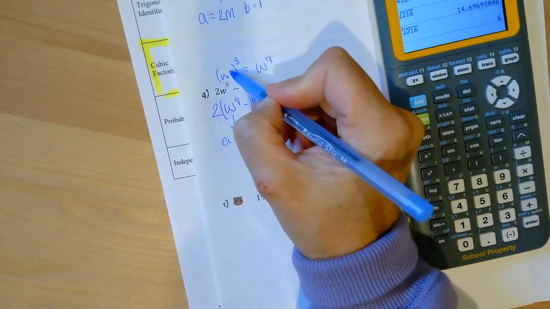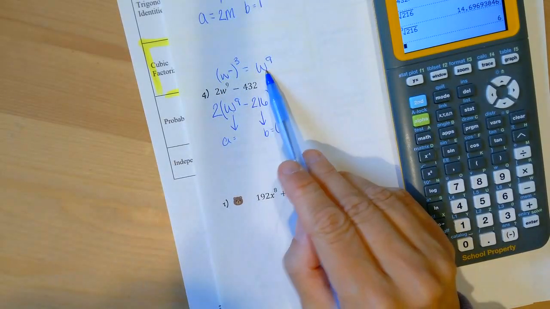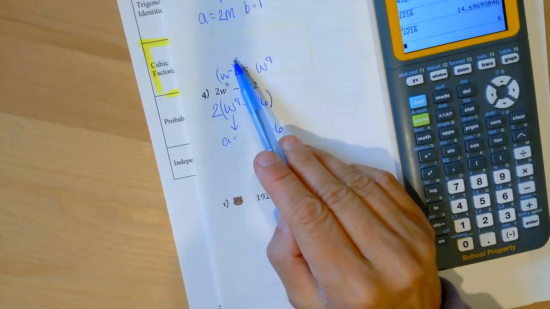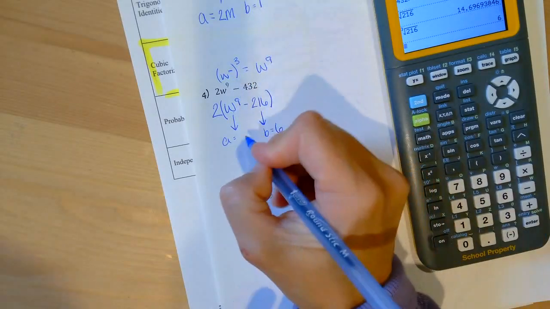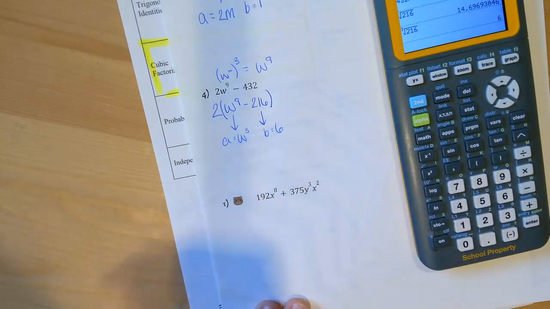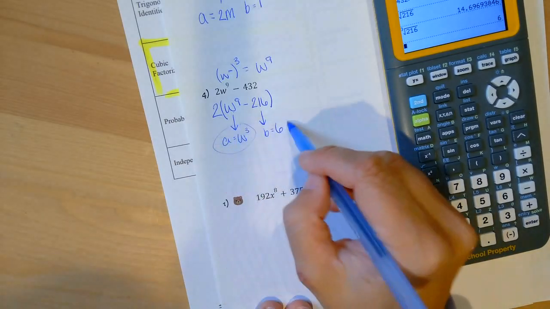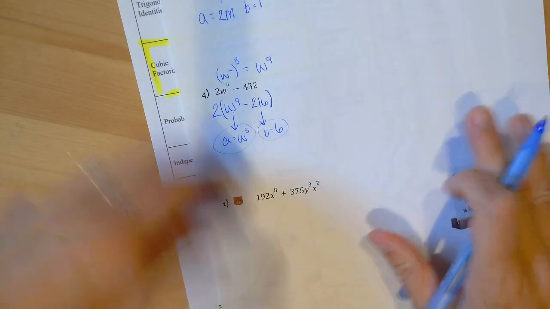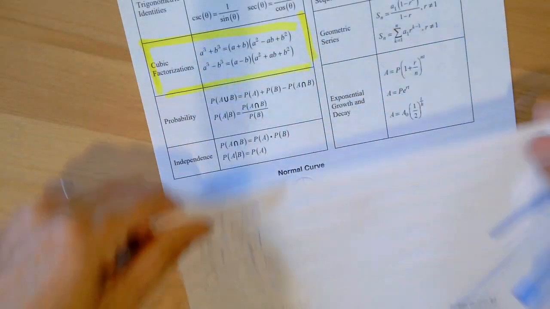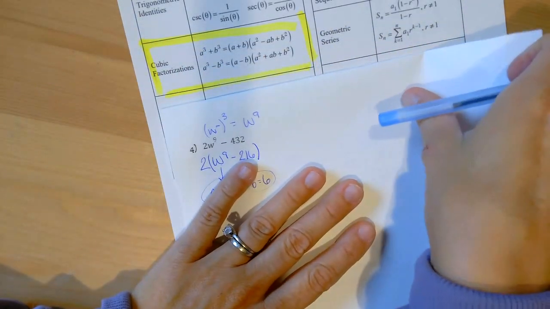W to what power so I get w to the 9th? So if I'm going power to a power, I'm multiplying, so this has to be w to the 3rd. Now again, once you've identified these, the question isn't too bad, because again, you're just using the formula sheet. Let's fold this in half here so I can see my formula sheet.